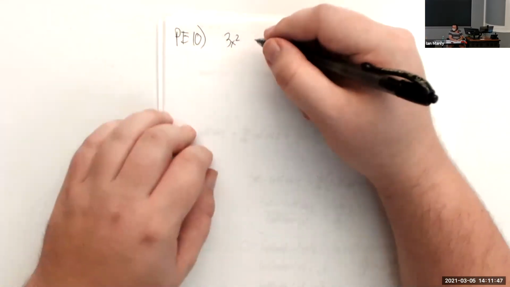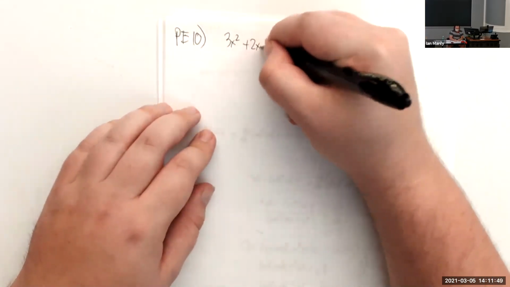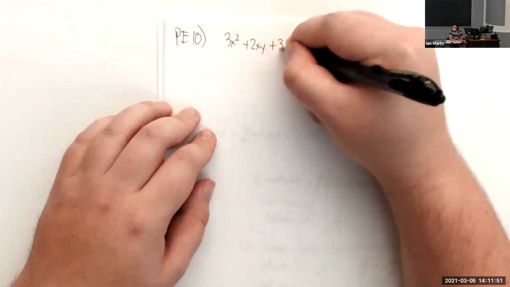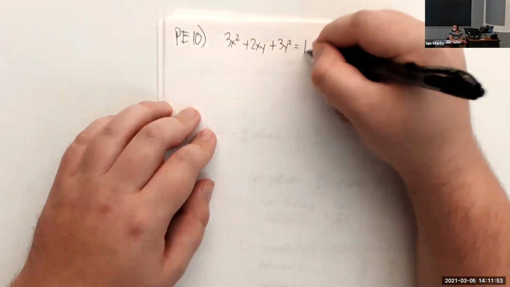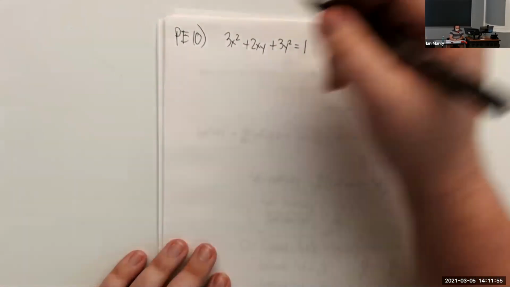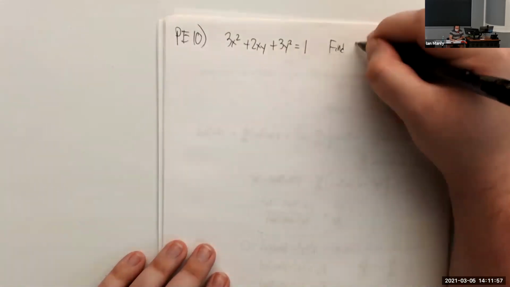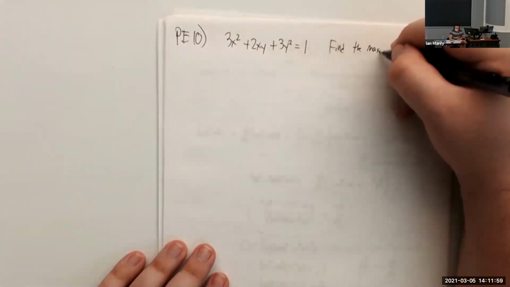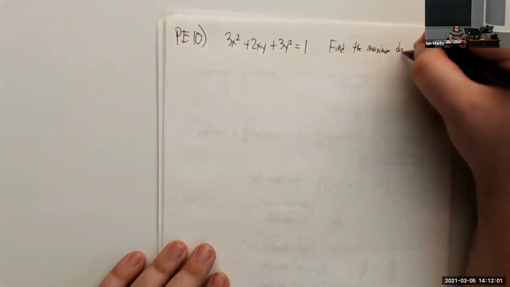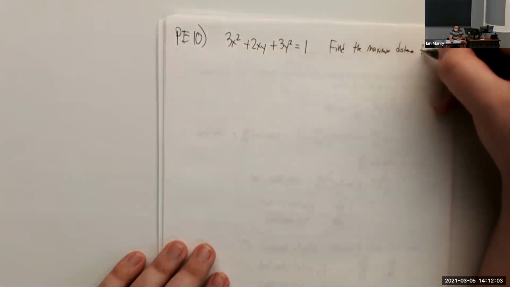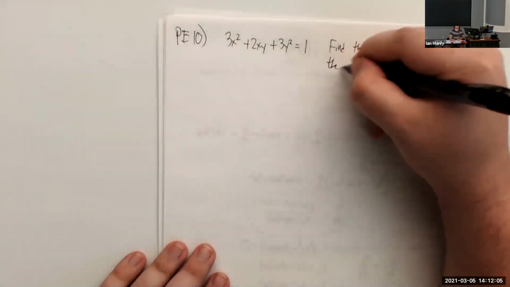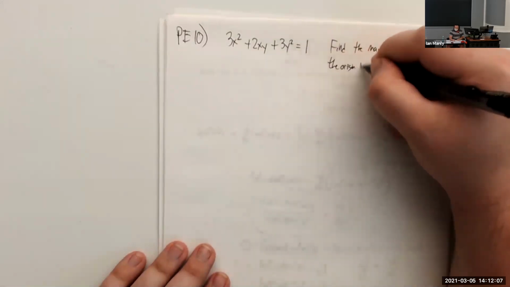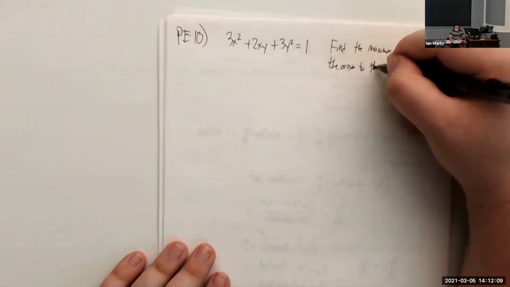All right, we have 3x squared plus 2xy plus 3y squared is 1. All right, and we want to find the maximum distance from the origin to this curve.